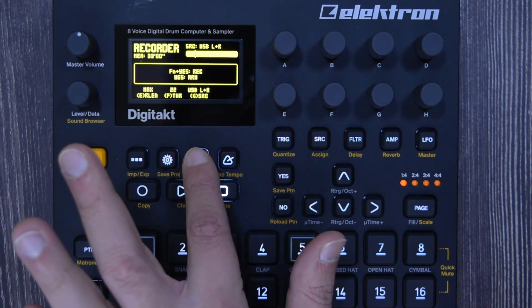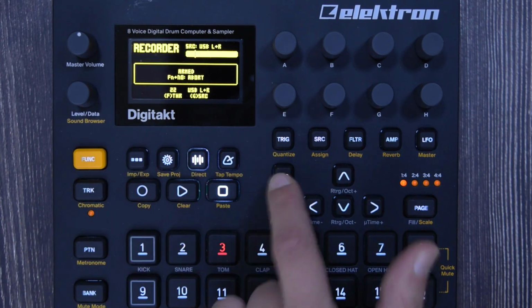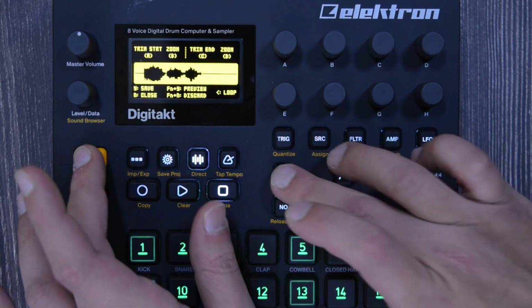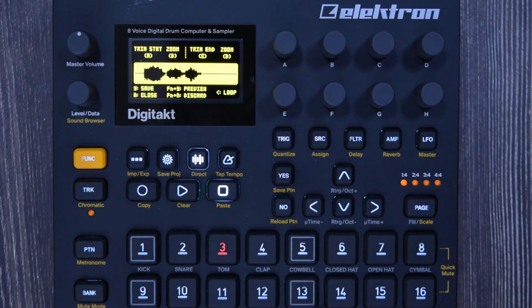Alright, so if we want to sample the good old-fashioned way, I'm going to stay on max and I'm just going to be doing yes to arm it or function and then sampling. I'm going to do yes. I'm going to sample it. And there you go. And if we play it back, we are just going to be getting it.